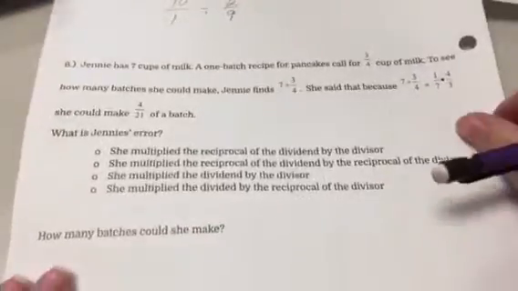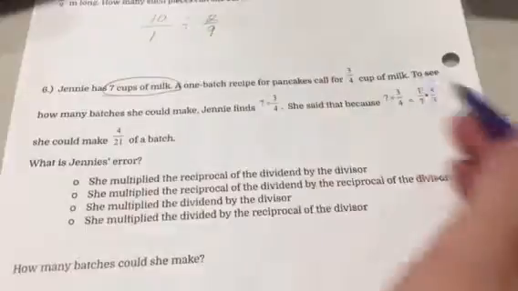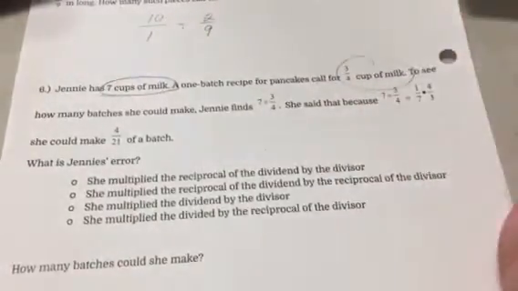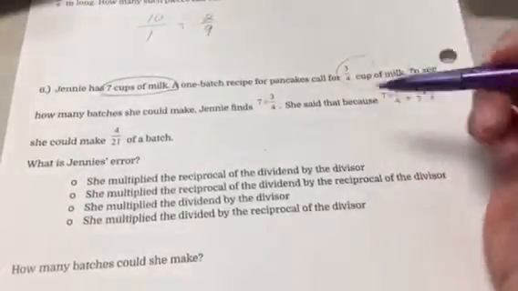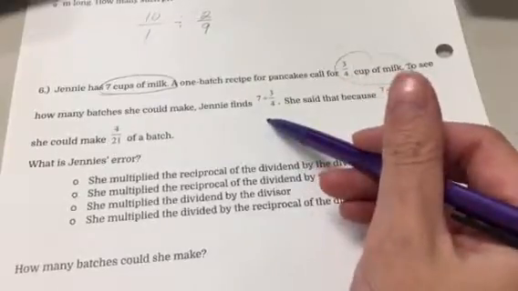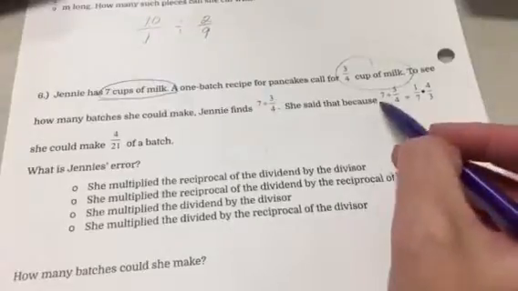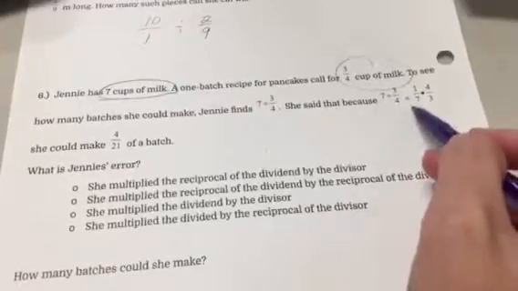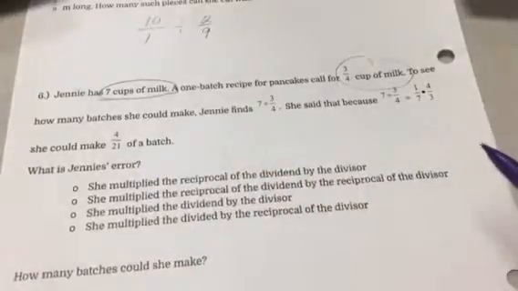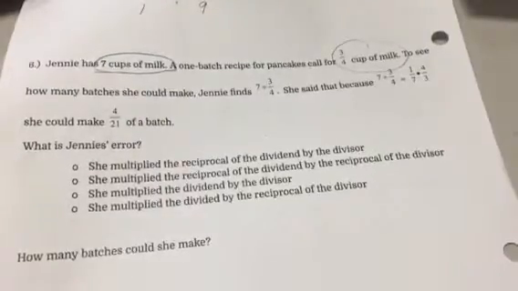Okay, let's look at number 6. Jenny's got 7 cups of milk. A 1-batch recipe for pancakes calls for 3/4 cups milk. To see how many batches that she can make, she finds 7 divided by 3/4. She said that because 7 divided by 3/4 equals 1/7 times 4/3, she could make 4/21 of a batch. What was her error?